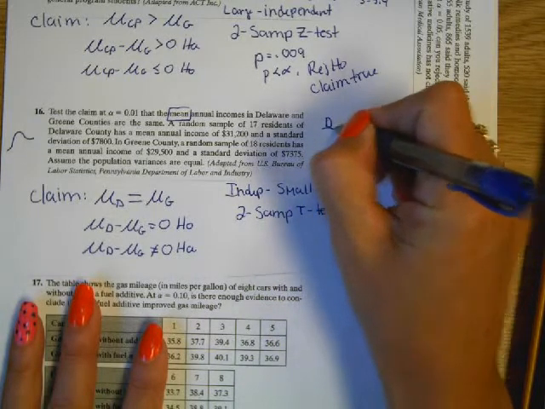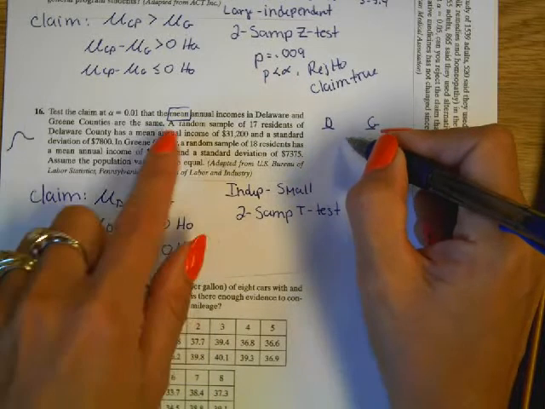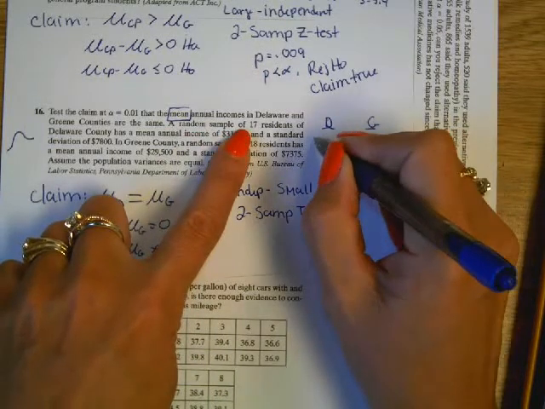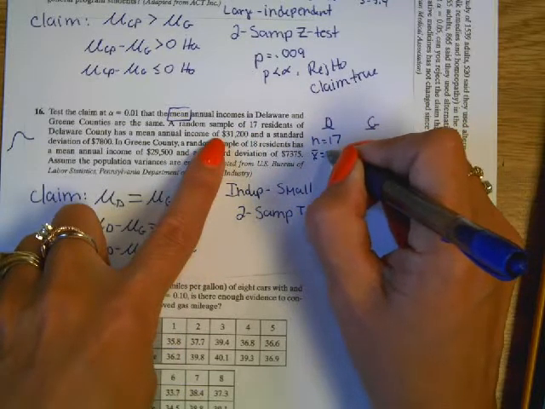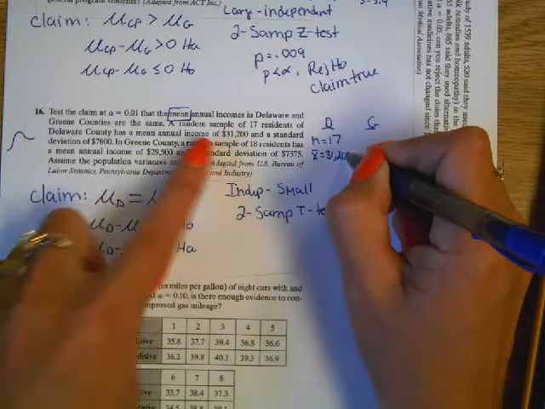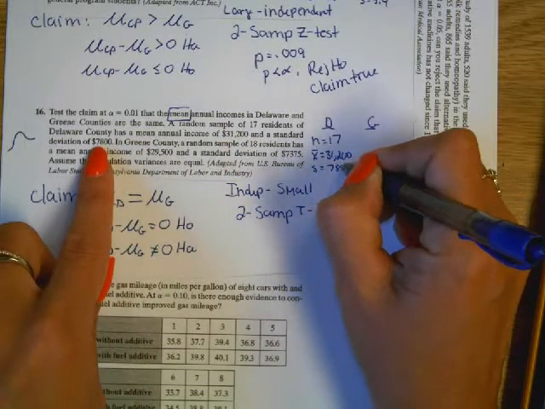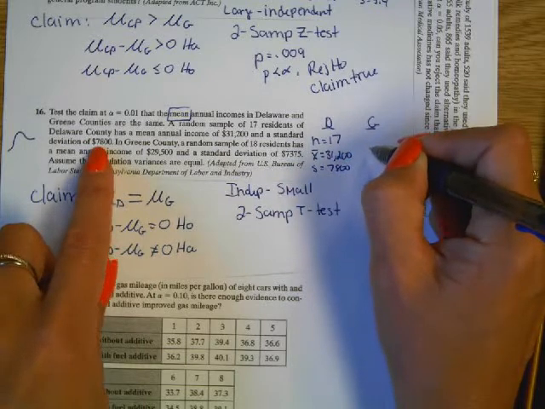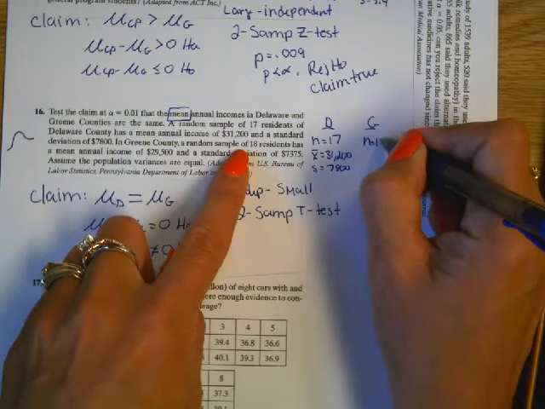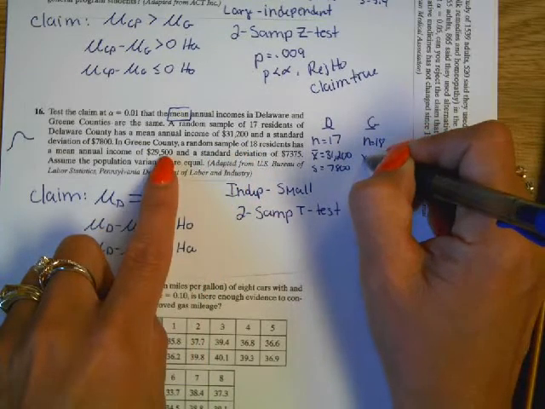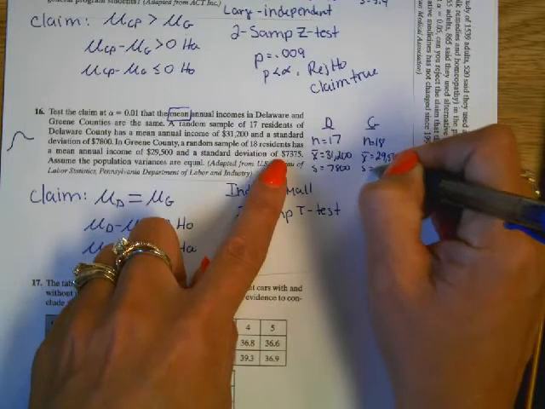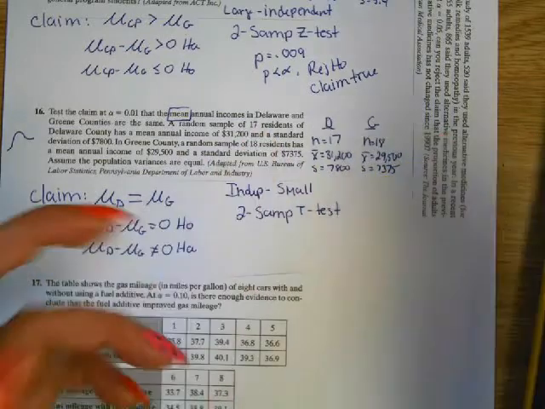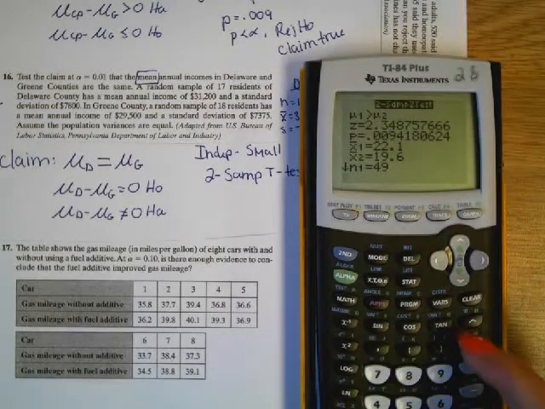So I will write the Delaware stuff, the Greene stuff. Delaware sample 17, mean 31,200, standard deviation. Now Greene County, we had a sample of 18, mean 29.5, and standard deviation 73.75. And it's going to be very similar, but with one extra step in here.